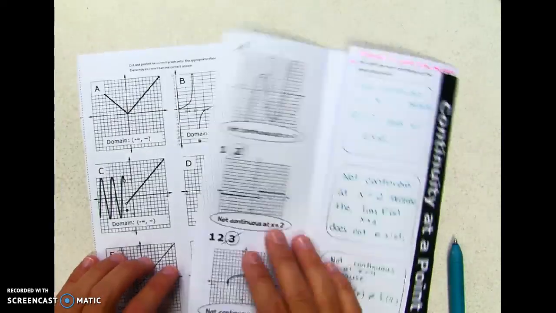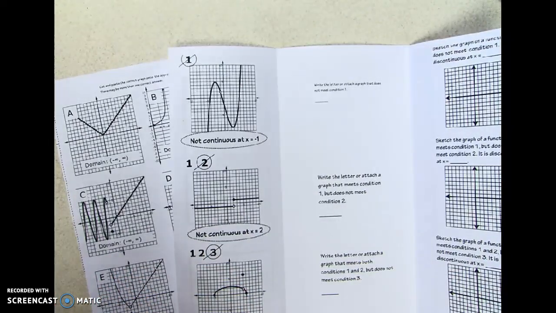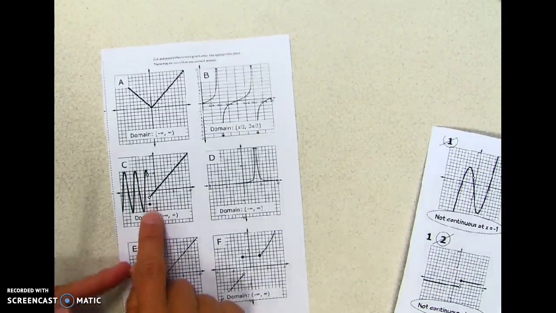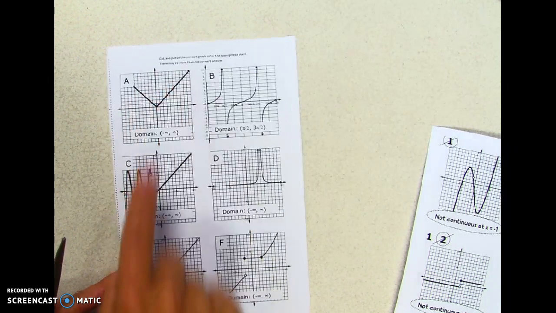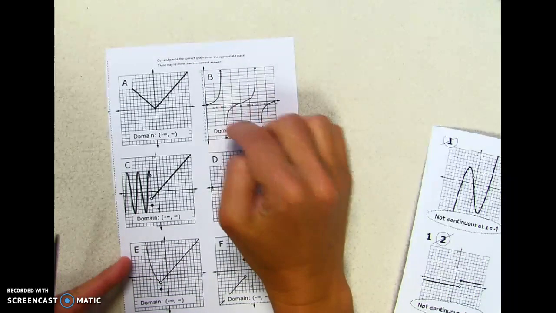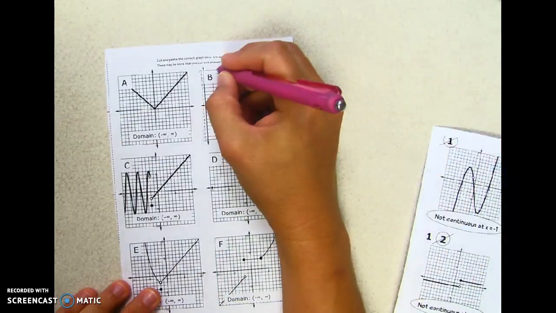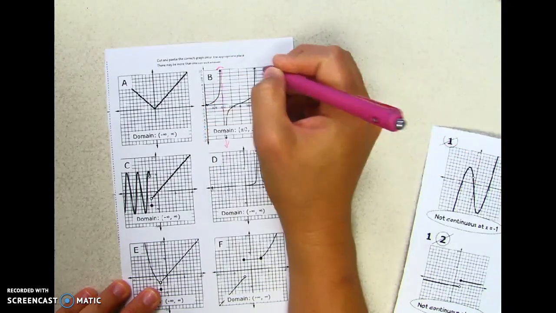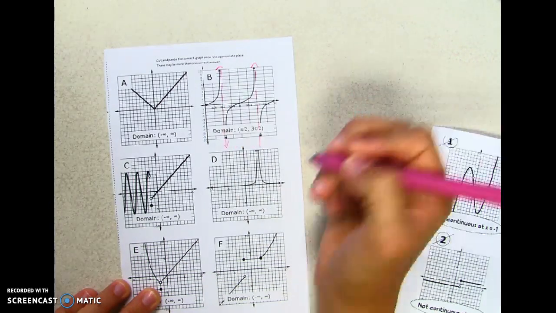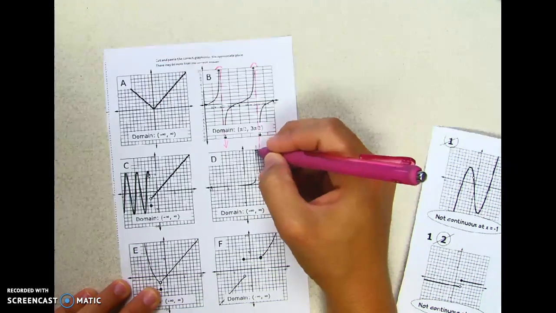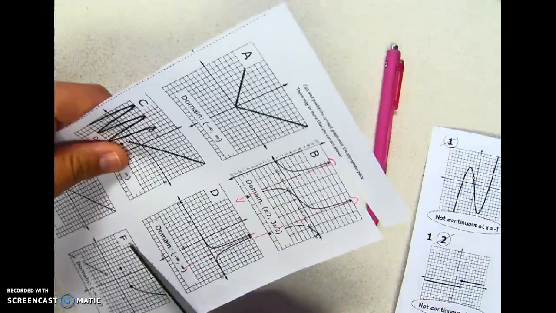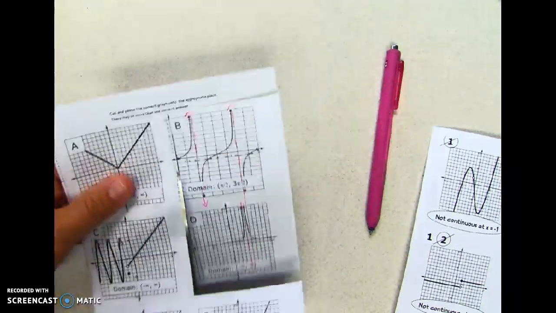Okay, so where are my scissors? Look at the graphs here. Which one has a point that doesn't exist? Well, if you go here, this does have a point right there. This has points, this has a point, this has a point. So which one has a point that doesn't exist? So right here, do you guys see that we have vertical asymptotes? So for this one, f of pi over 2 does not exist. And then right here, do you see this asymptote at 4? So we're going to say B and D go in that first spot.